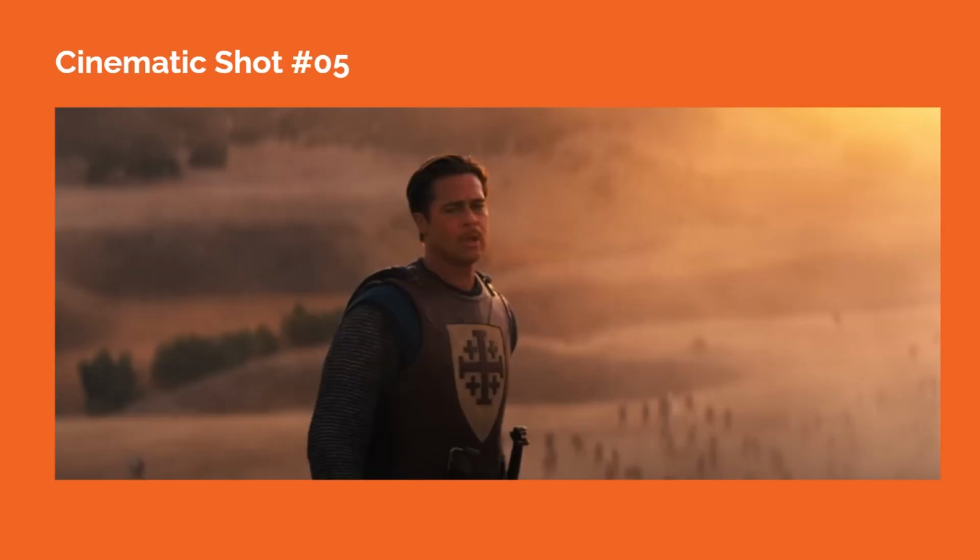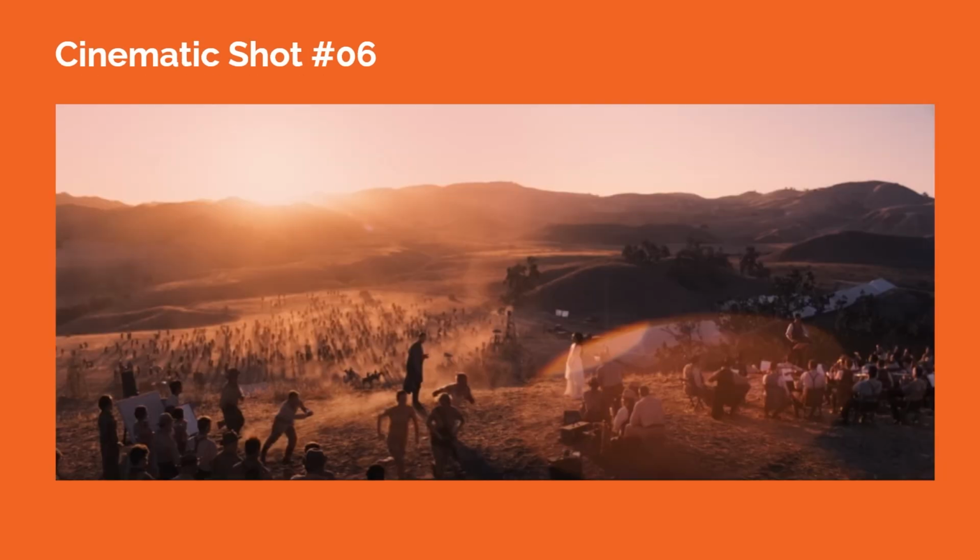We see Jack juxtaposed against the majestic, expansive terrain behind him, which creates this epic feel as he performs for the camera. In cinematic shot number 6, we get a wider shot of the environment as Jack Conrad acts in the scene. No one character is the specific focus, as we see Jack, the accompanying actress, the film crew, and the film orchestra and crew sprawled across the terrain.